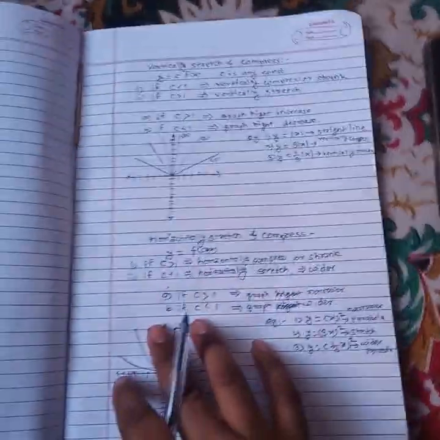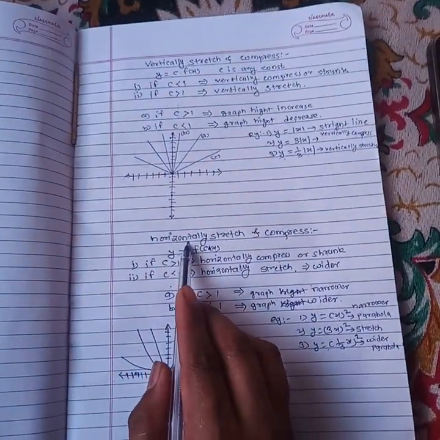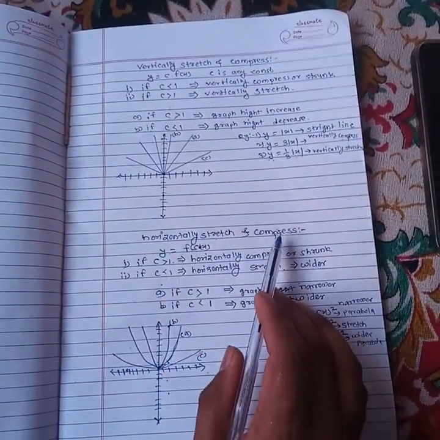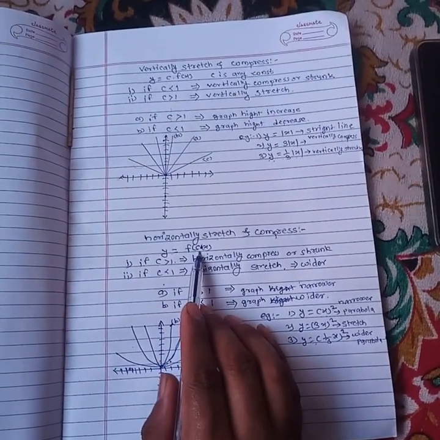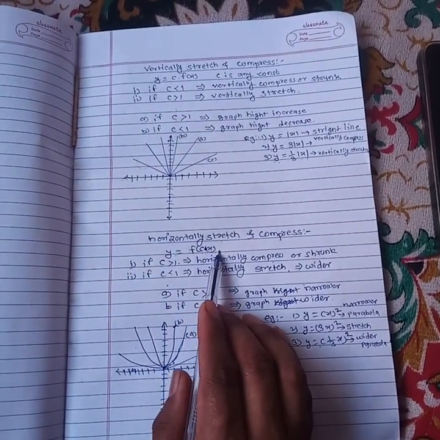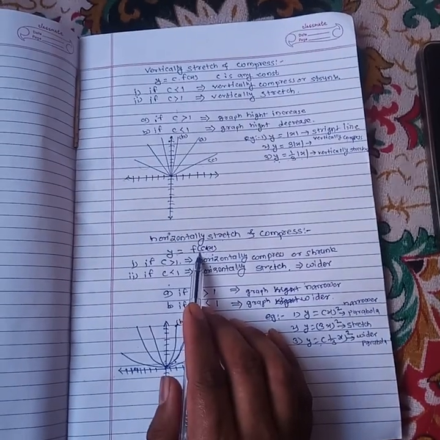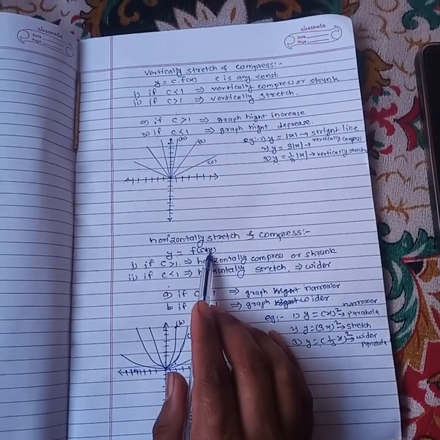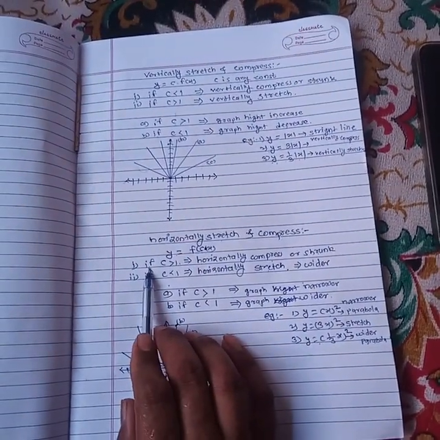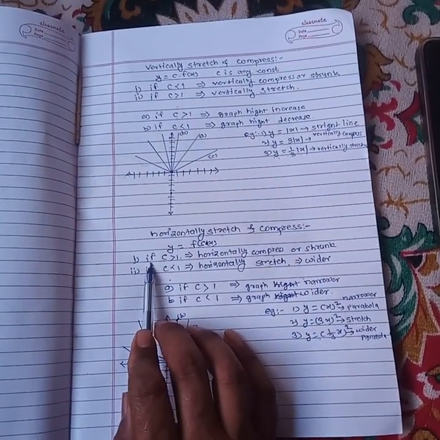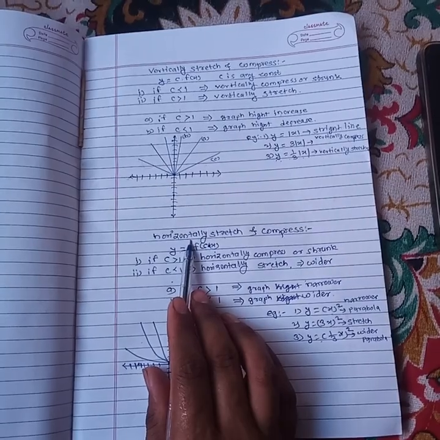Now we can go to the second, horizontal stretch and compress. We can write the formula here, y is equal to f(c times x). Here the constant is multiplied inside the function with x. Now we can get two conditions for this horizontal stretch and compress.